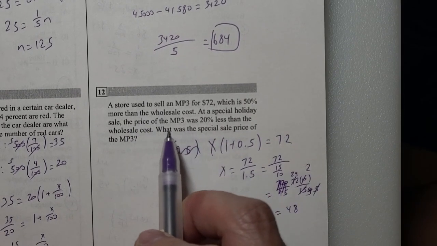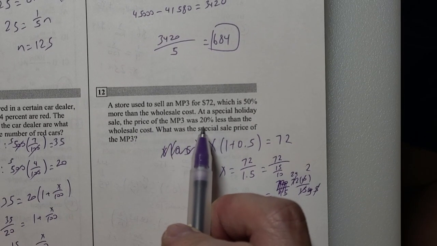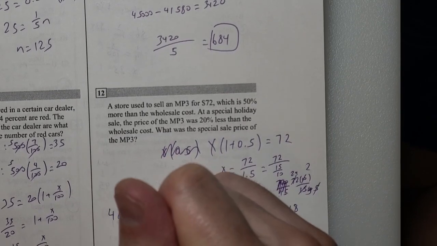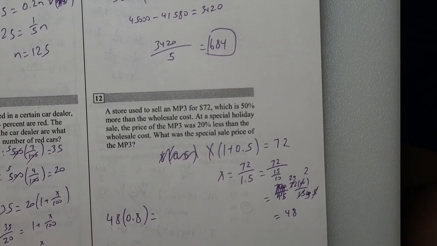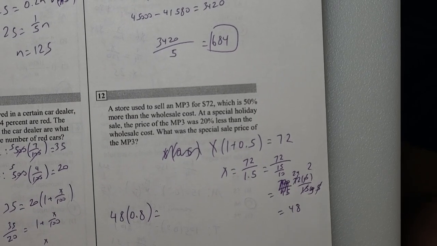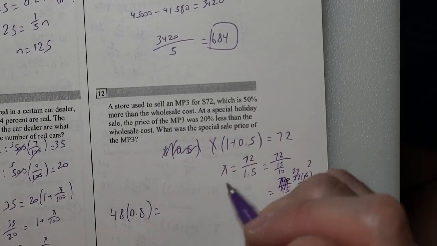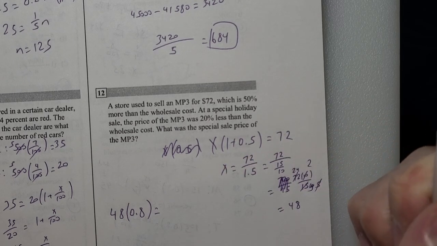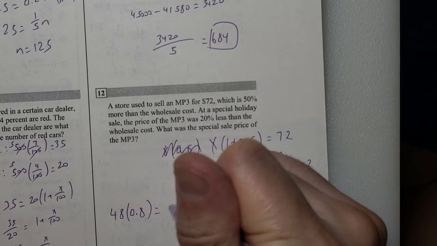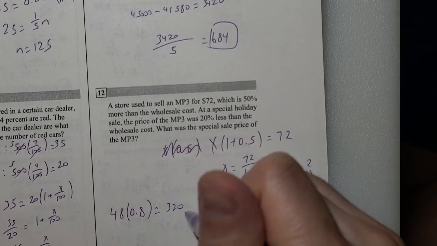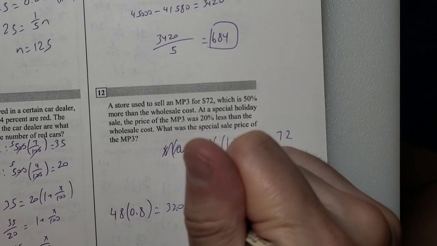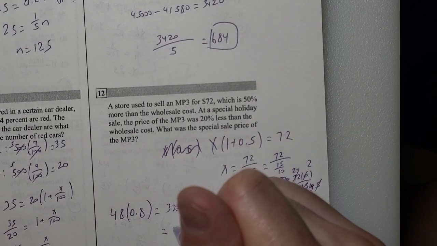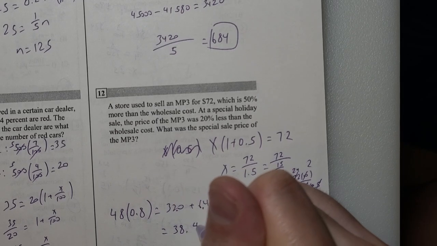Now they're selling it for 20% less than the wholesale cost. So 48, 20% off, so times 0.8. You want 80% of the original. Okay, so what is that? If I'm not allowed a calculator, what is that? That is 320, but move the decimal once. 32 plus 64, but move the decimal once. So that is 38.4.